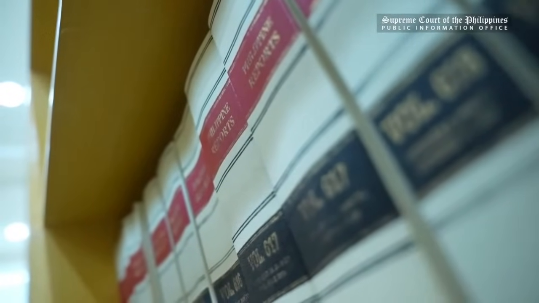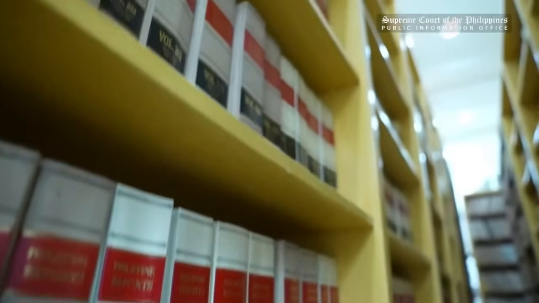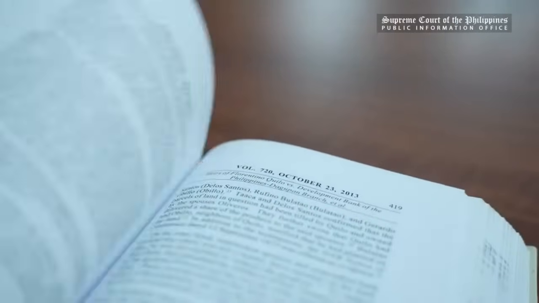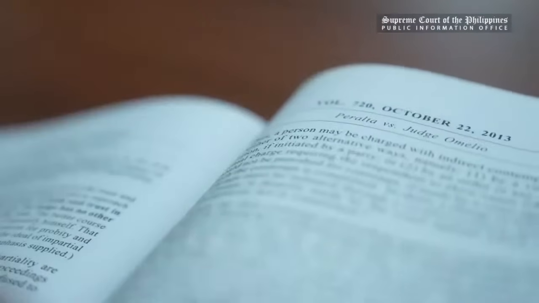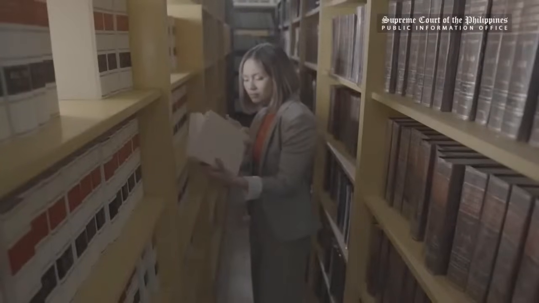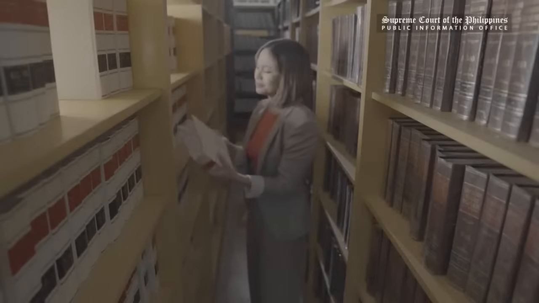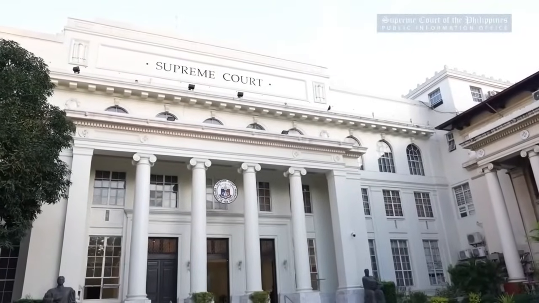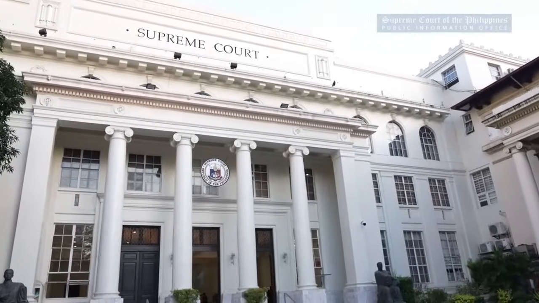The Philippine Reports is an authorized publication of Supreme Court decisions. Published in book form, it now spans hundreds of volumes. It is an essential resource for lawyers, judges, legal researchers, law schools, and students. However, accessing the Philippine Reports can be challenging because of its cost and inaccessibility to those who are in remote areas. Thus, the Supreme Court saw the need for the Philippine Reports to be more accessible to the legal community and the general public.